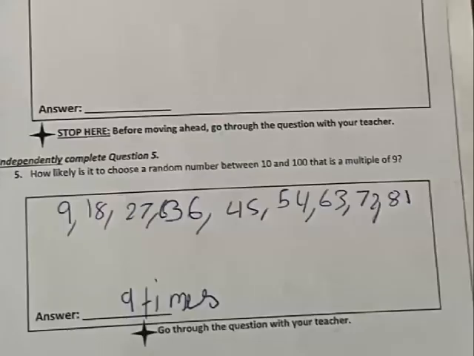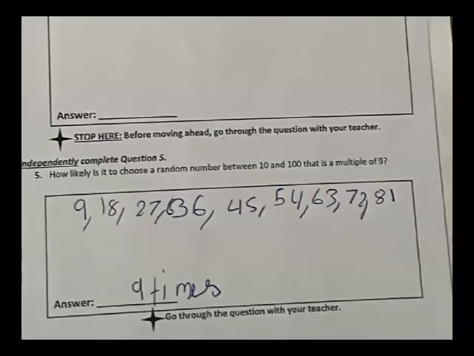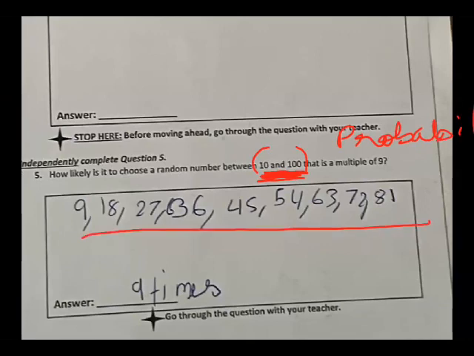How likely is it to choose a random number between 10 and 100 that is a multiple of 9? Okay, a random number between 10 and 100. How many numbers are there in between 10 and 100? First, you have to calculate that, right? Do you have to calculate probability here? Multiples of 9 are 9, 18, 27, 36, 45, 54, 63, 72, and 81.